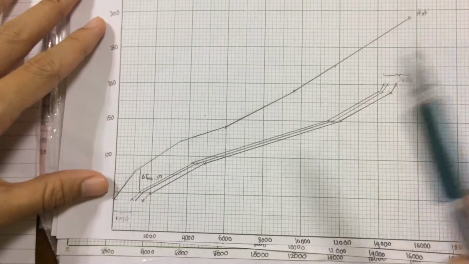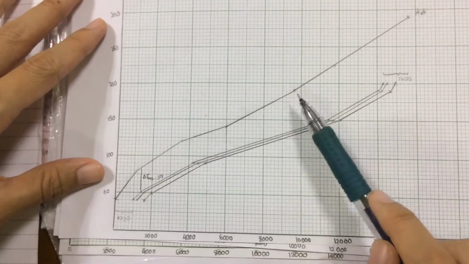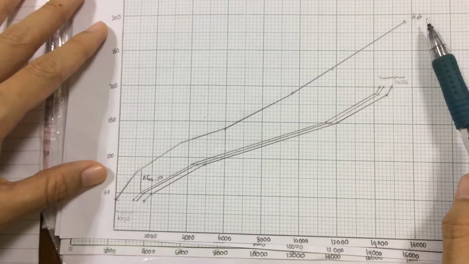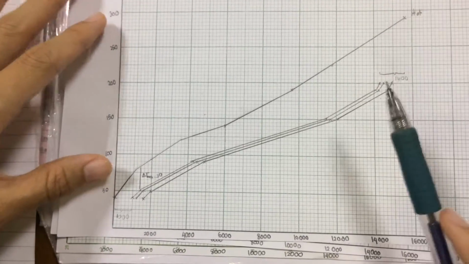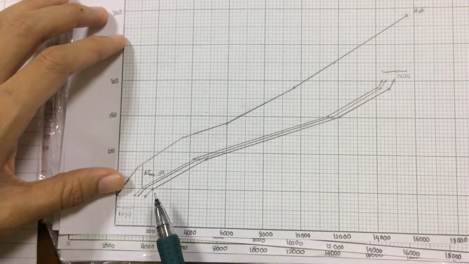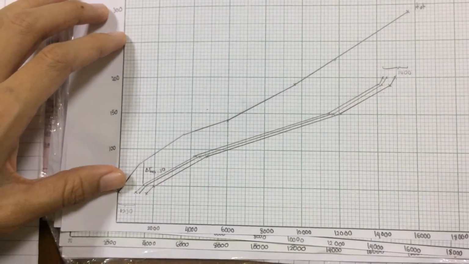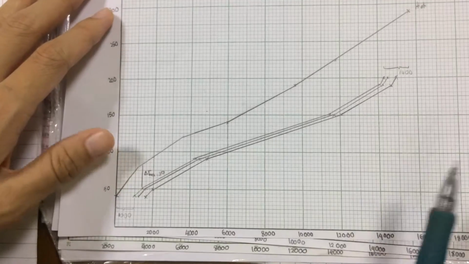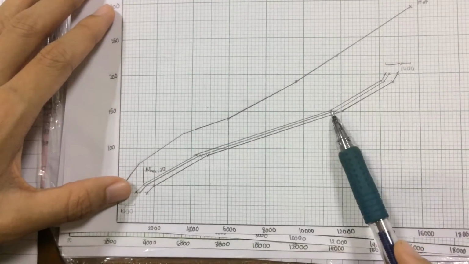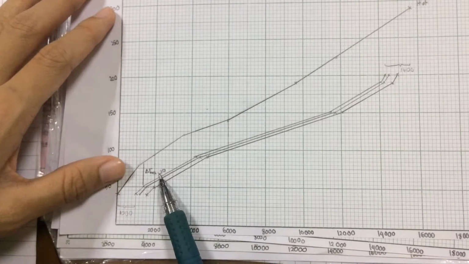First, we draw the hot composite curve, which is this one. Then, in order to get the delta T min of 30, we need to shift our cold composite curve into a few positions.